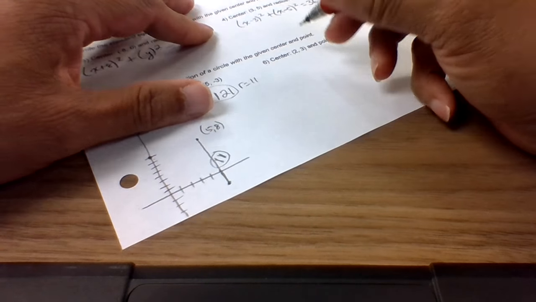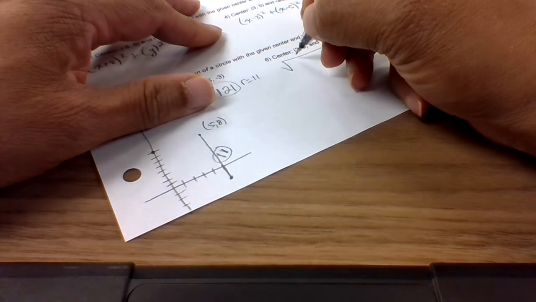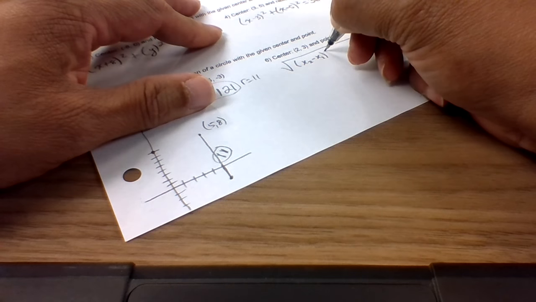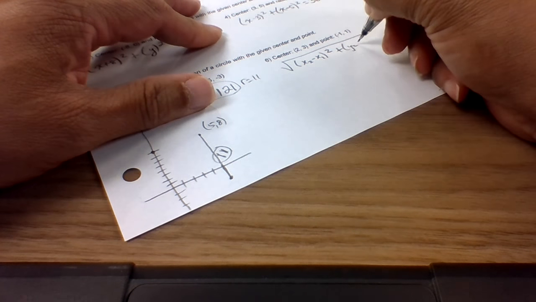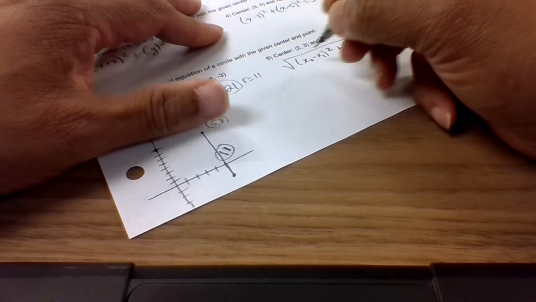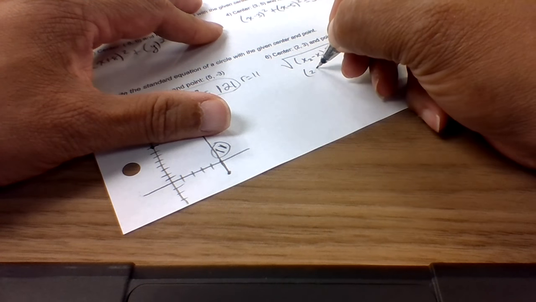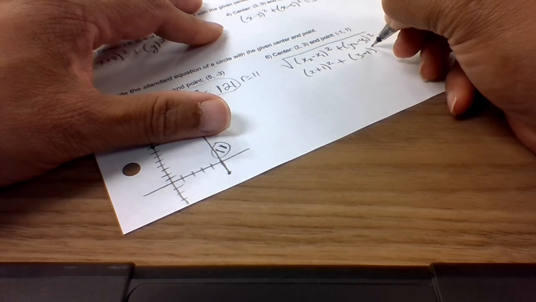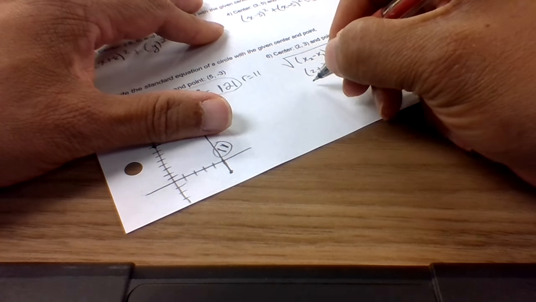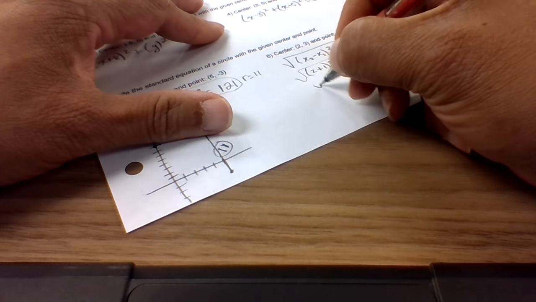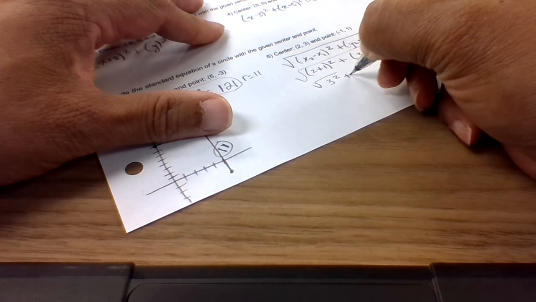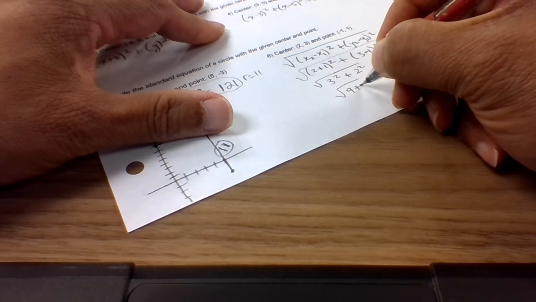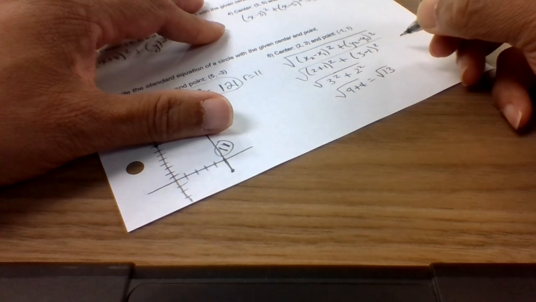Then the other way you can do it, if you can't graph it, is to use the distance formula, the square root of (x2 minus x1) squared plus (y2 minus y1) squared. Substituting, you'll get the square root of (2 plus 1) squared plus (3 minus 1) squared. And this would be the square root of 3 squared plus 2 squared. So this would be the square root of 9 plus 4, which is the square root of 13.